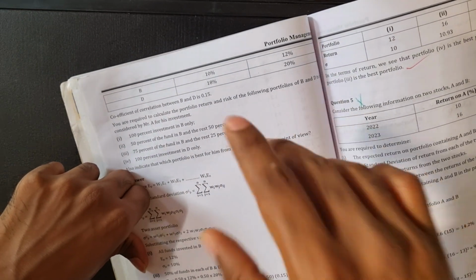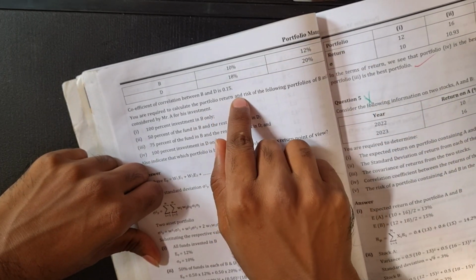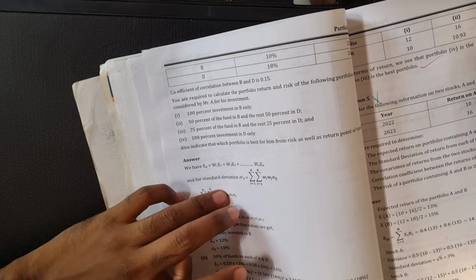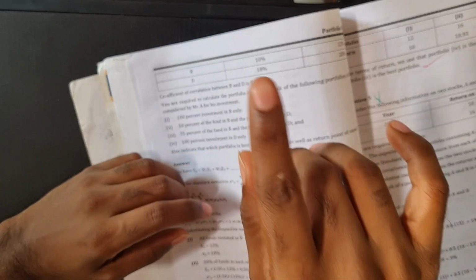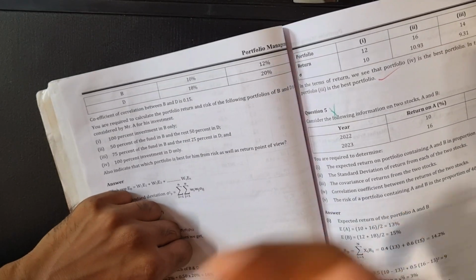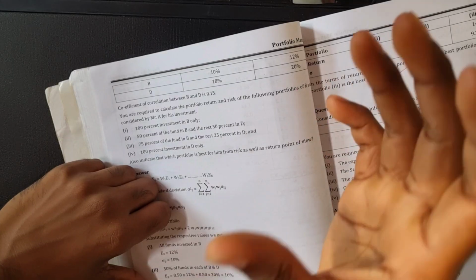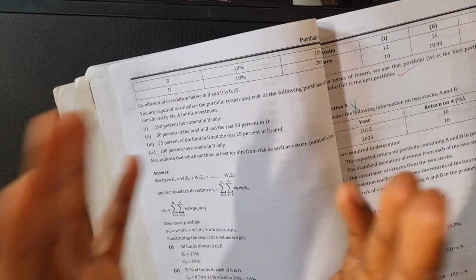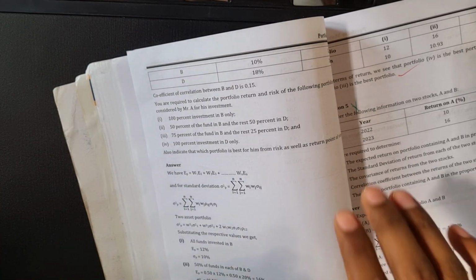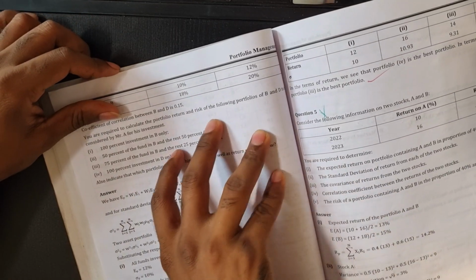Portfolio return is calculated by weighted average, and portfolio risk by a square plus b square plus 2ab. 2ab is 2 into weight of a into weight of b into COVAB. How can you find COVAB? Summation of x minus x bar into y minus y bar divided by the number of years. So we get our COV.